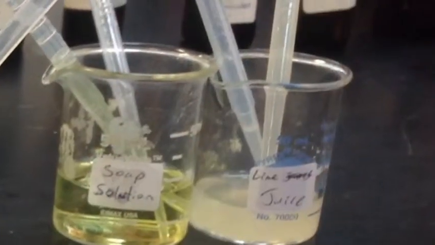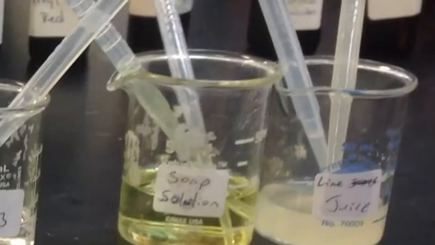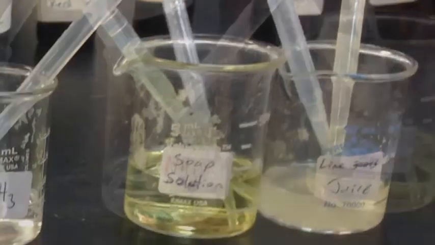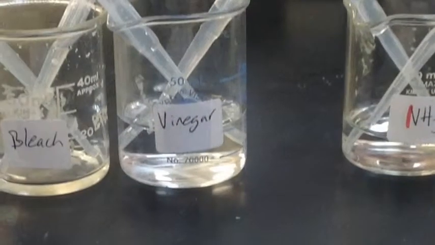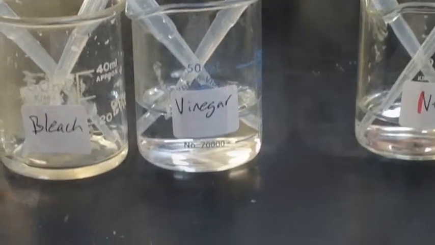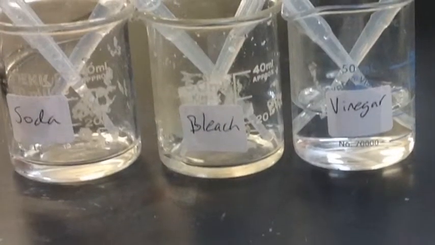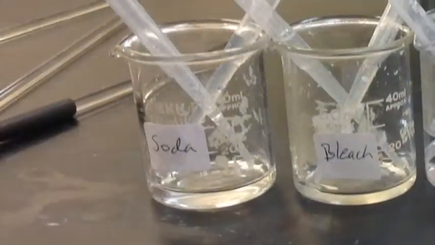The color change of an indicator is related to the pH because each indicator at a certain pH will give an acid or a base a certain color. For example, if thymol blue is at a pH range of 1.2 to 2.8, it'll give the acids a reddish color and the bases a yellowish color.